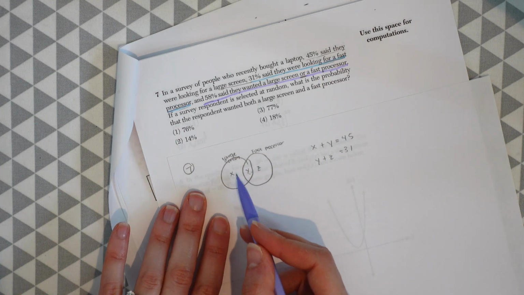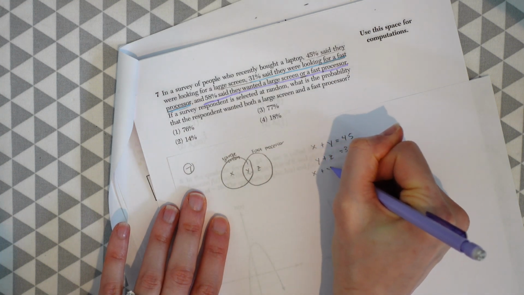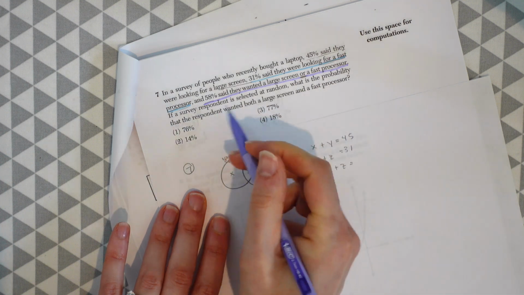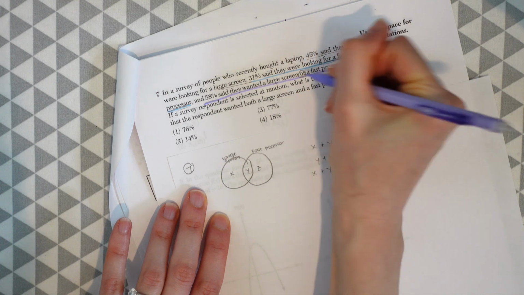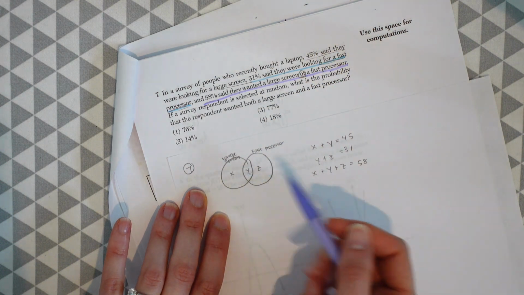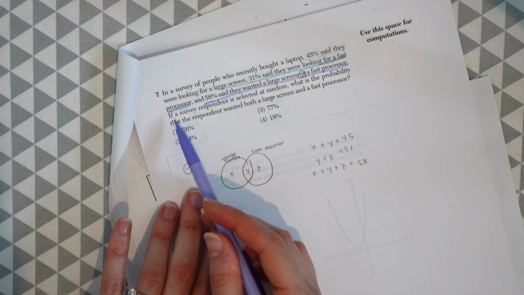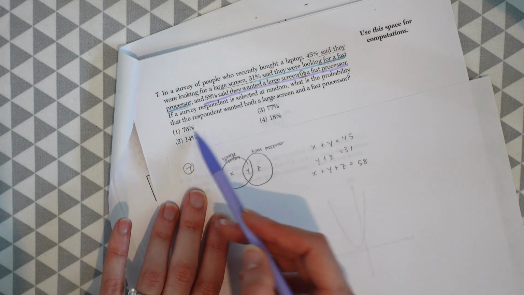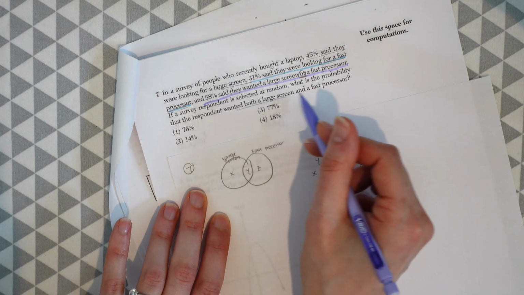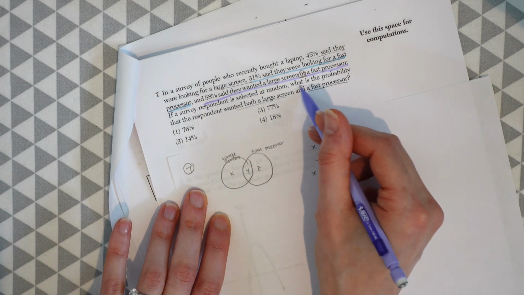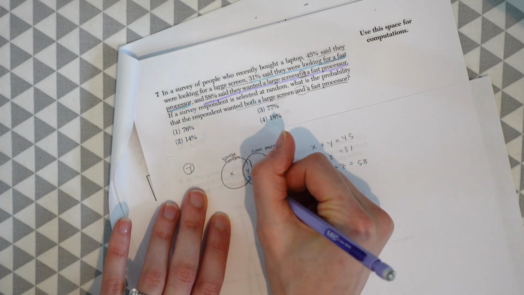So that's all of these three added together. x plus y plus z is going to equal 58. So the key thing here is or. If it said and, then it would just be y. And they're looking for the probability that the respondent wanted both a large screen and a fast processor. So here we're looking for and, so we're looking for y.